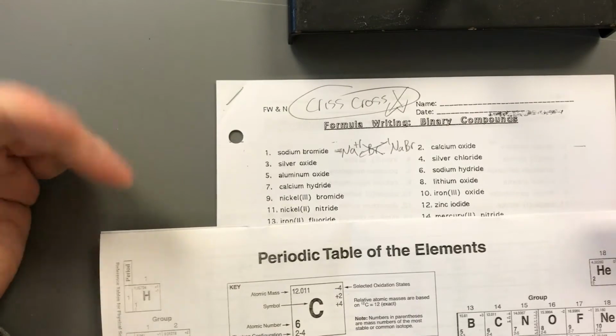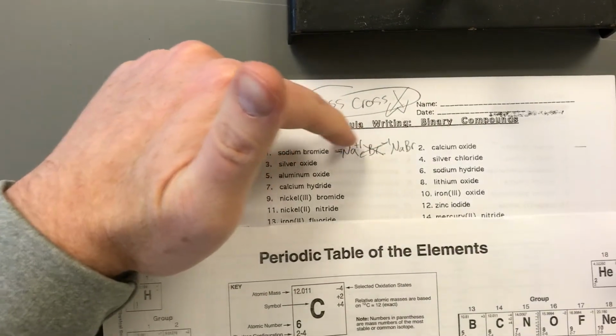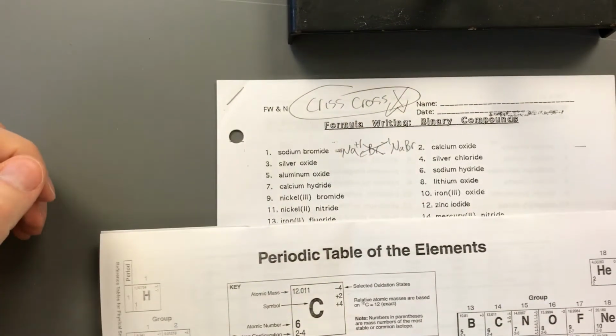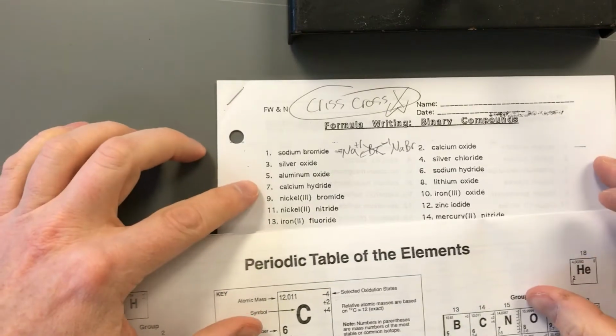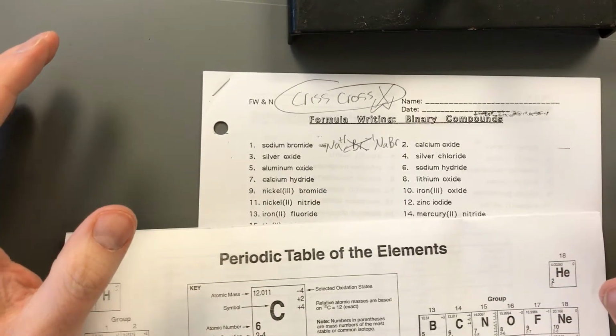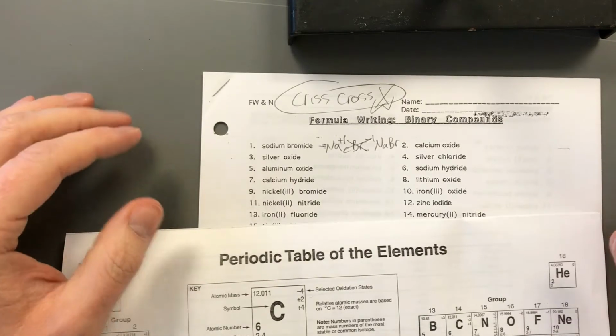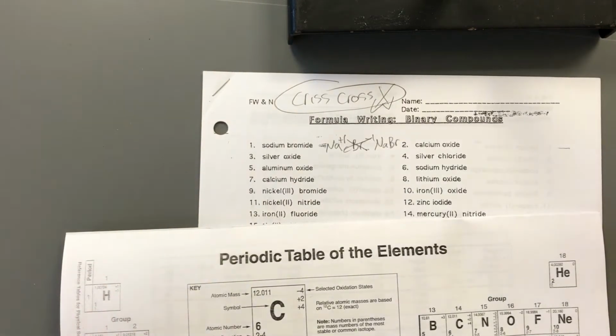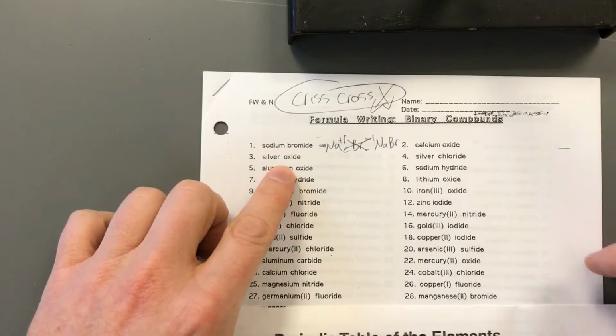And so the other way that we could look at it, we could see if they are the same, they basically cancel each other out. Because when you have formulas, what you really need, if the whole thing is done, you need to have balance, you need to have neutrality. If you don't have neutrality, then you haven't had the correct formula. So let's look at silver oxide.